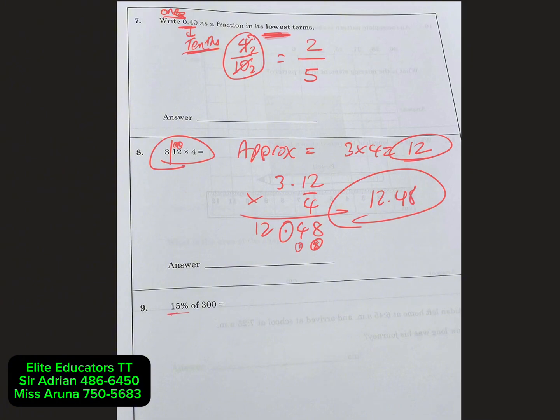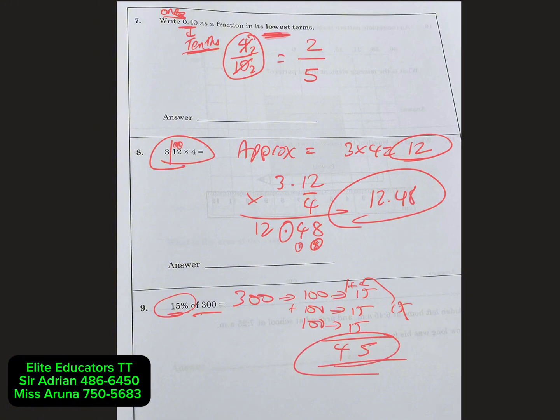So in this case, 15% means that 15 from every 100 will be considered. So what is 300? 300 is really 100 plus 100 plus 100. And from this 100, 15 will be taken. From this 100, 15 will be taken. And from this 100, 15 will be taken. And when we add it up, 5 plus 5, 10. 10 plus 5, 15. Put the 5 here, cross this out. Carry the 1 across. 1 plus 1 plus 1 plus 1, 4 and 5. So the answer is 45.